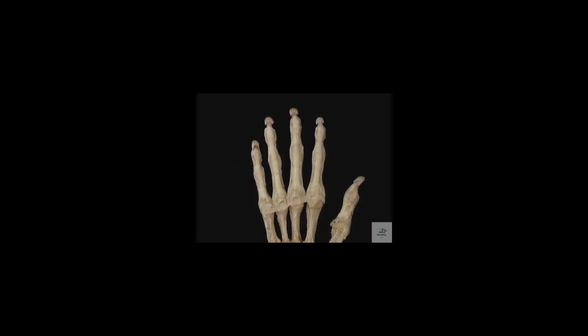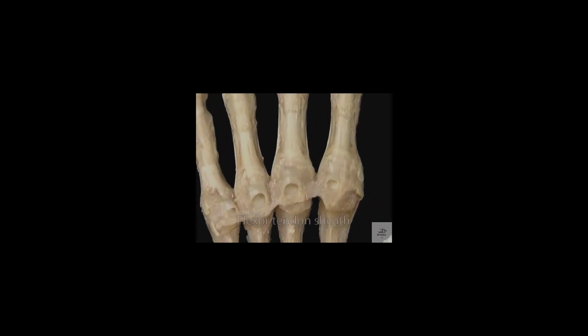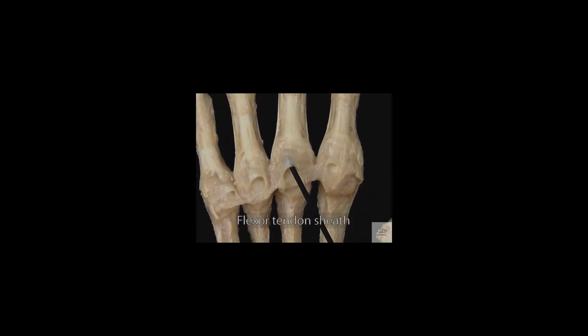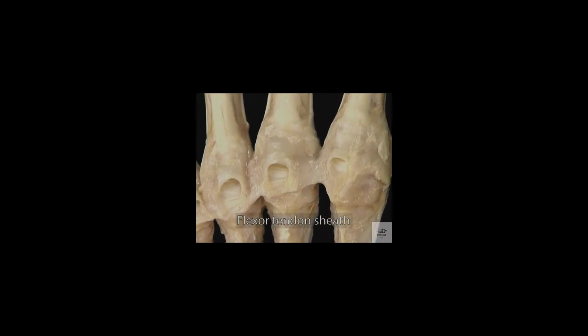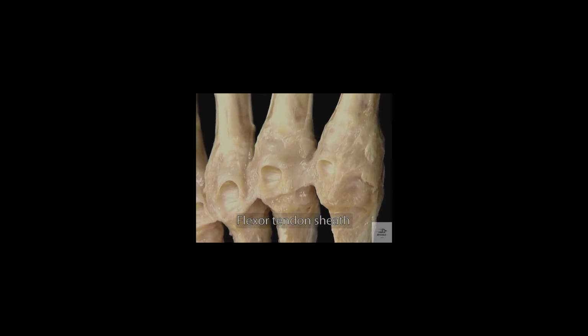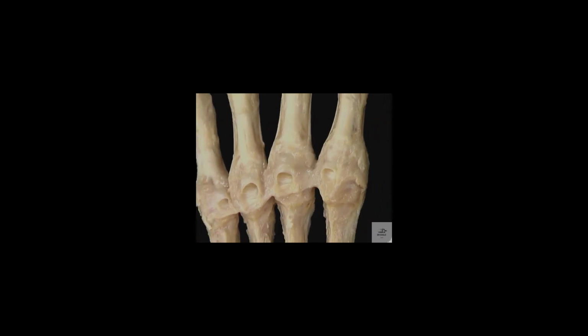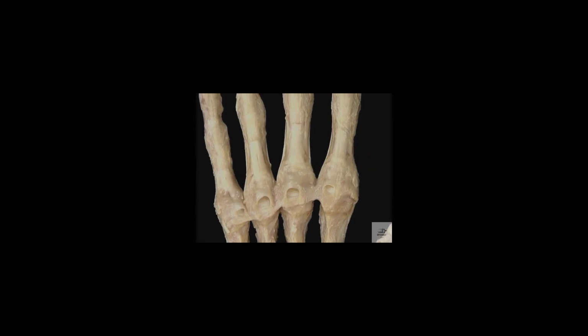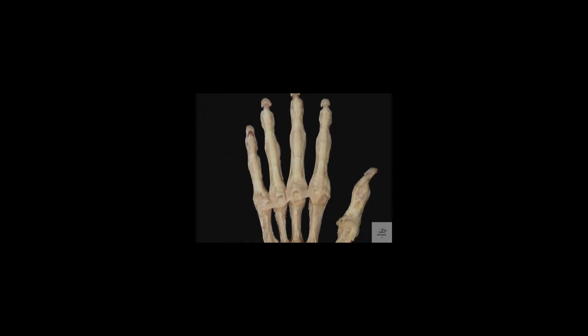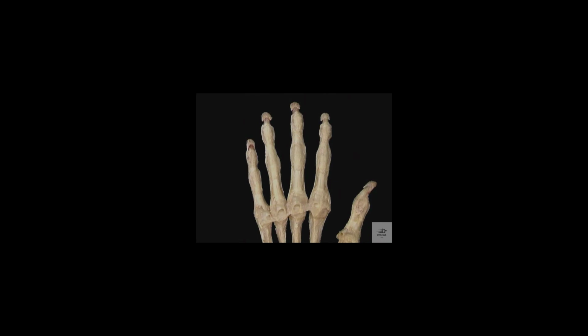Now let's look at the structures in the fingers and in the thumb which hold the flexor and extensor tendons in place, allow them to move, and guide their direction of pull. In each finger, this structure, the flexor tendon sheath, provides the two flexor tendons with a smoothly lined, tightly enclosing tunnel to run in. The sheath starts just proximal to the MP joint and extends all the way to the distal phalanx. To see the sheath better, we'll divide it.